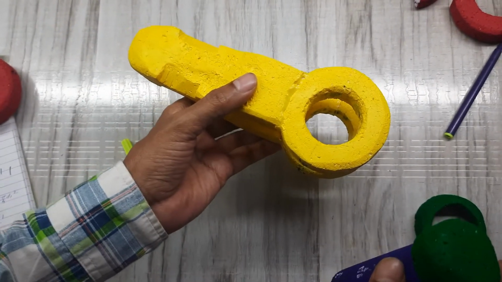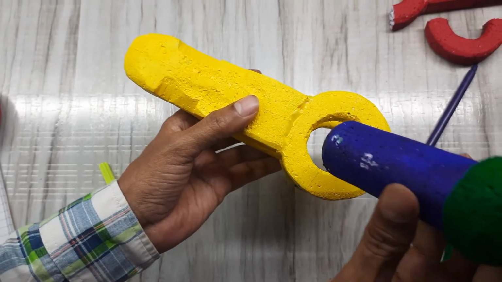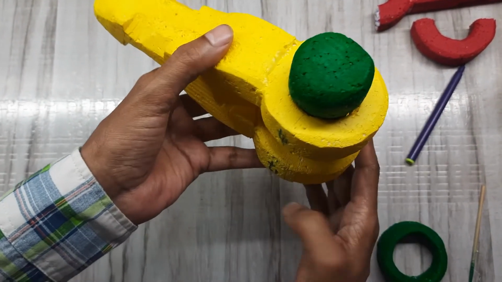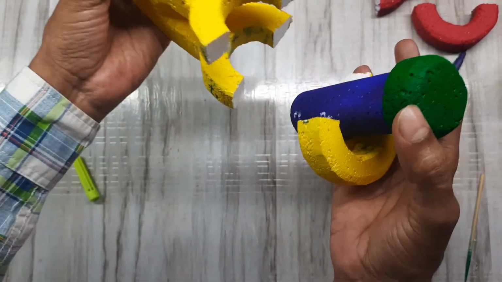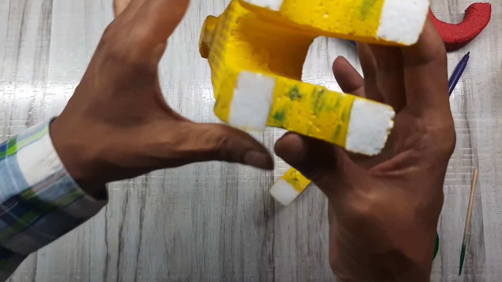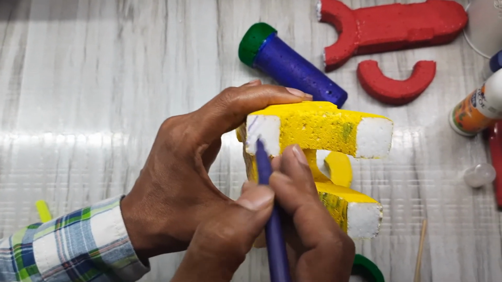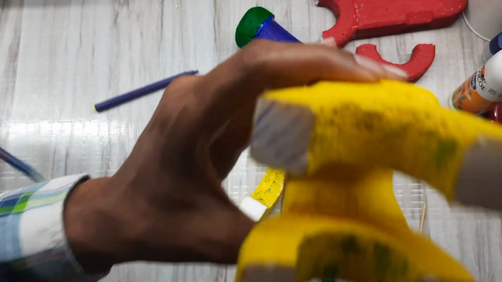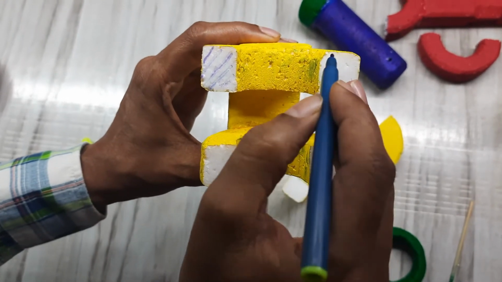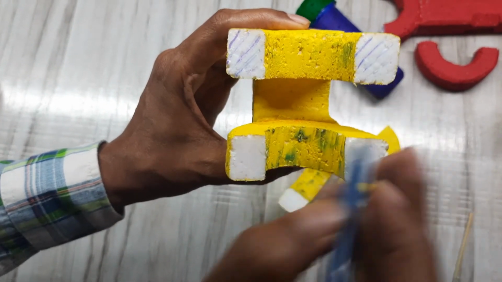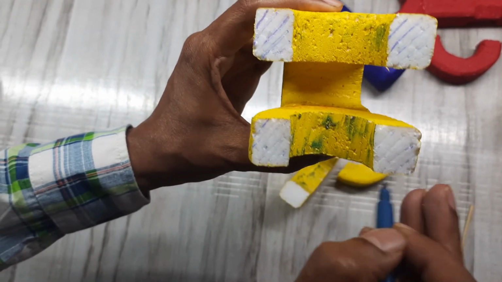Next is the failure of a double eye, that is a fork end under tension. Here also, suppose this is a pin, and when you pull it, see what happens: it will break. You can observe here. Now the resisting area in this case, you can see, this is your resisting area.